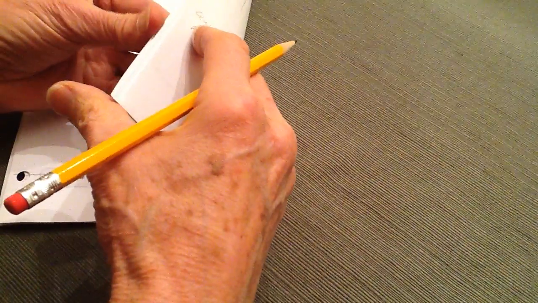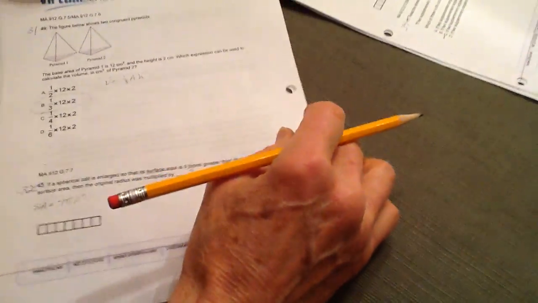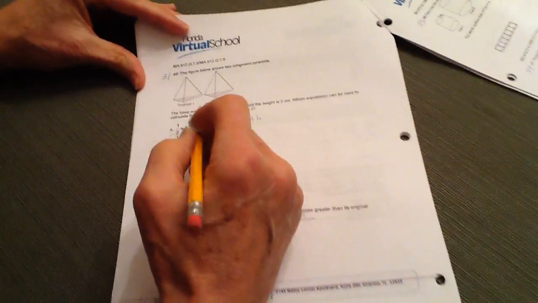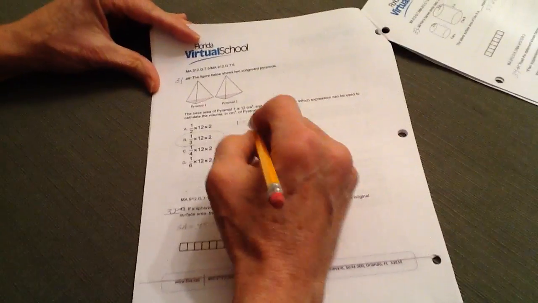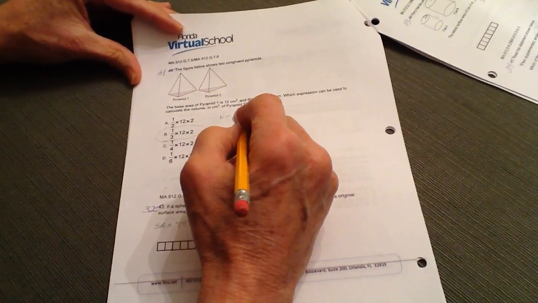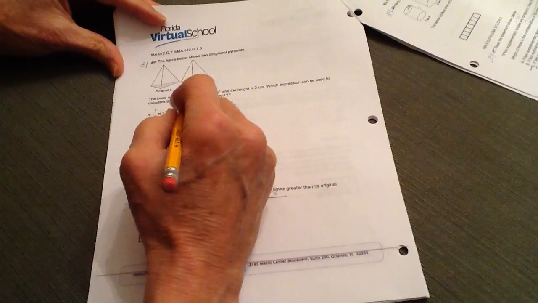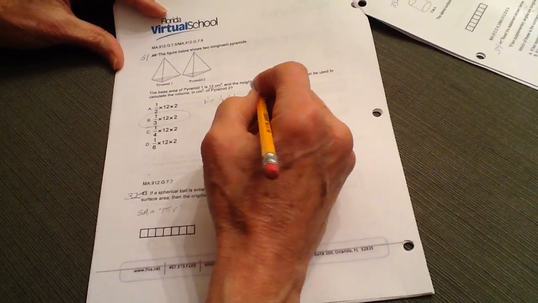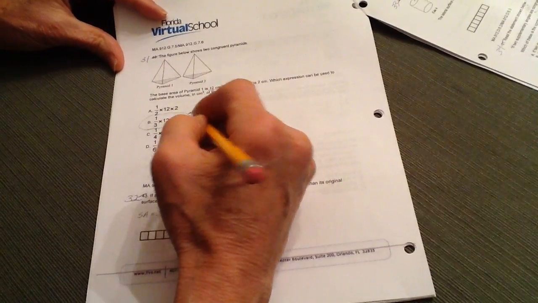Okay, next we go to the next one right here, where we're looking for the volume. We know that the volume of a pyramid is 1/3 the area of the base times the height, and we know that this base right here was 12. We've got the 1/3, 12, and now the height, so this has got to be the answer.